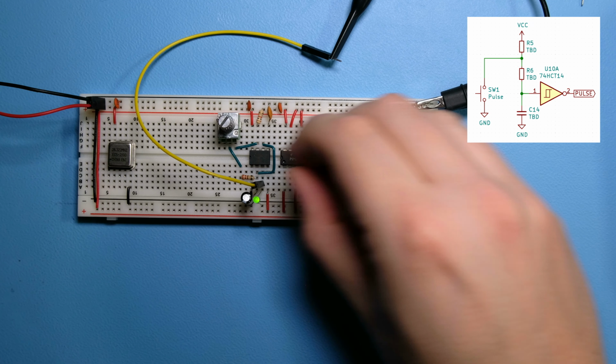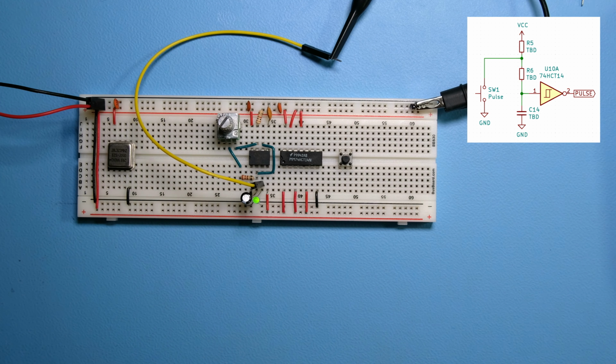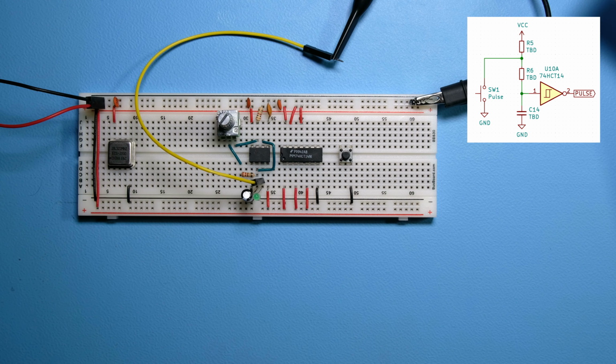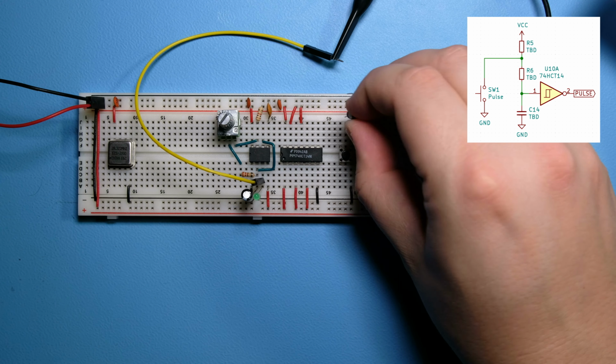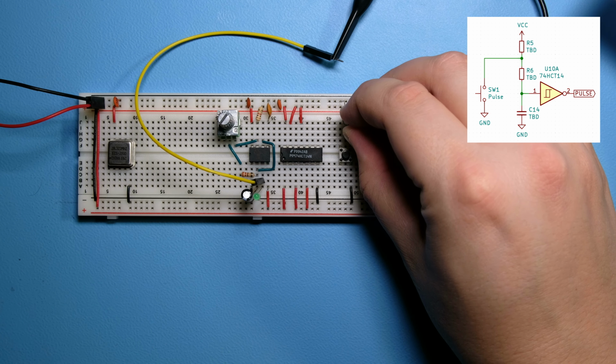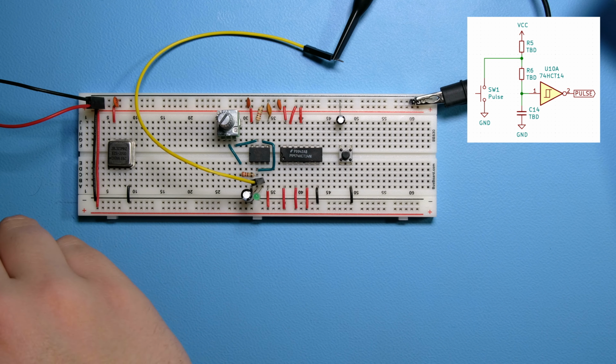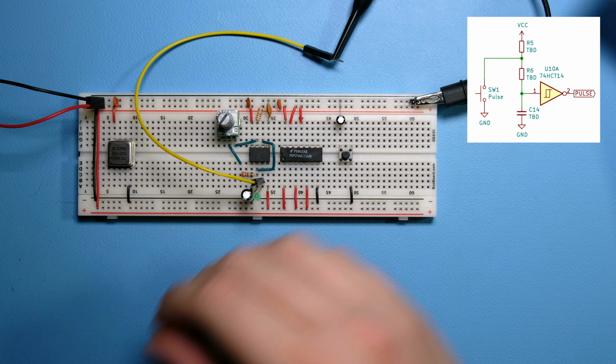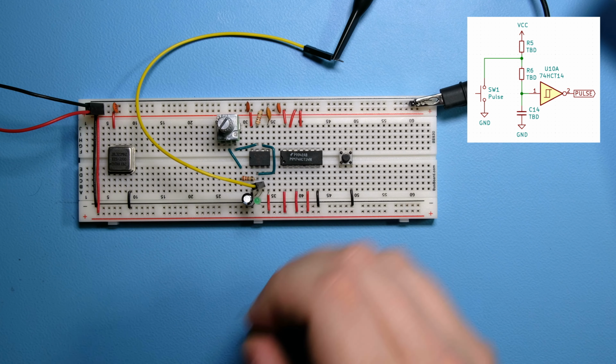So we're going to need a button. That's going to go on one side to ground. On the other side, we're going to need a capacitor and 2 resistors. And so I have here a 4.7 microfarads capacitor going to ground.